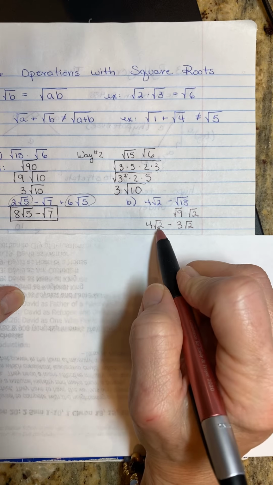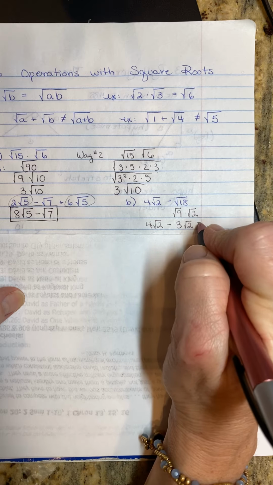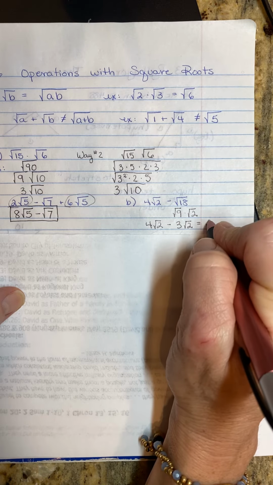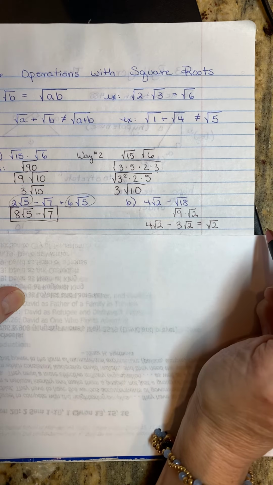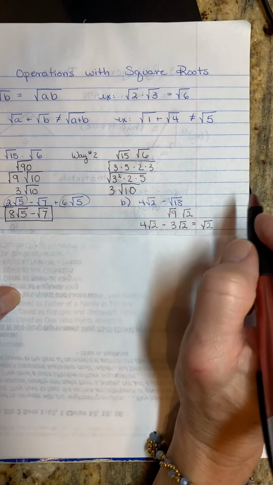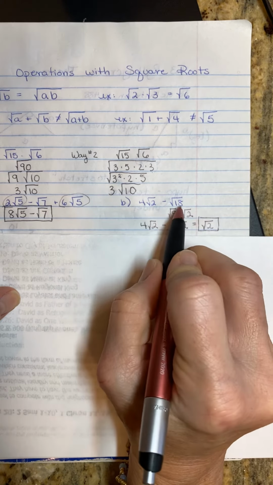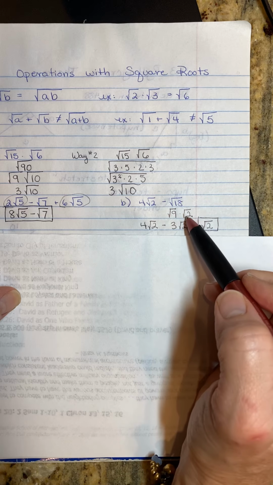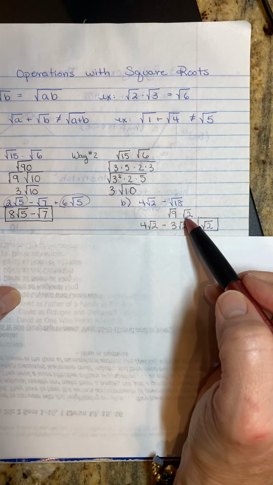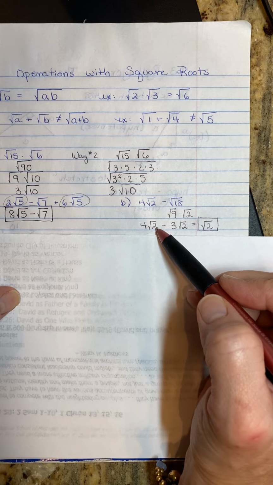So we have 4 of a thing minus 3 of that same thing would equal 1 square root of 2. And we don't need to write the 1 in front of it. So sometimes those can be a little bit tricky. You can't just say, they're not the same, we can't combine them. You first need to simplify each radical. Of course, the square root of 2 is so small that it can't be simplified.